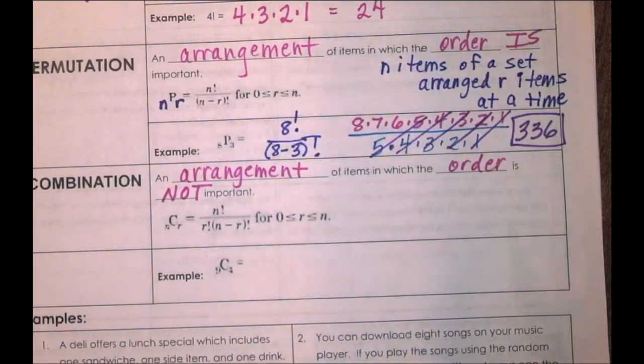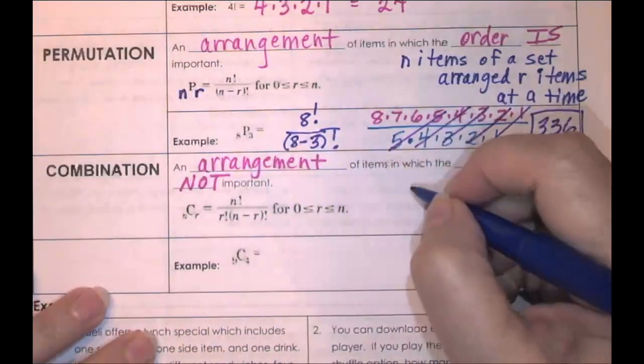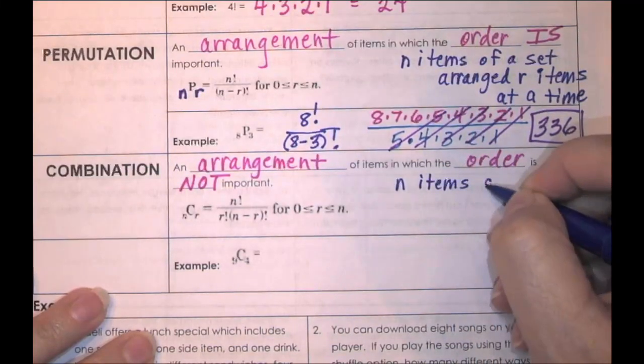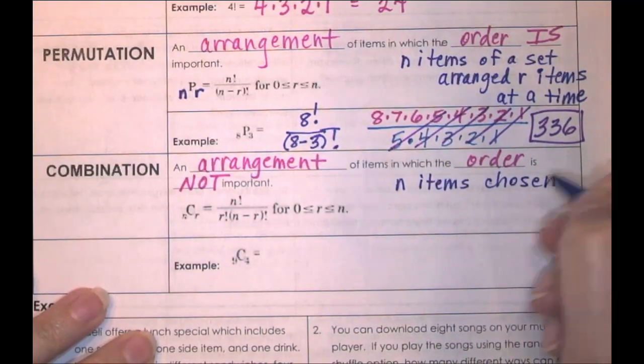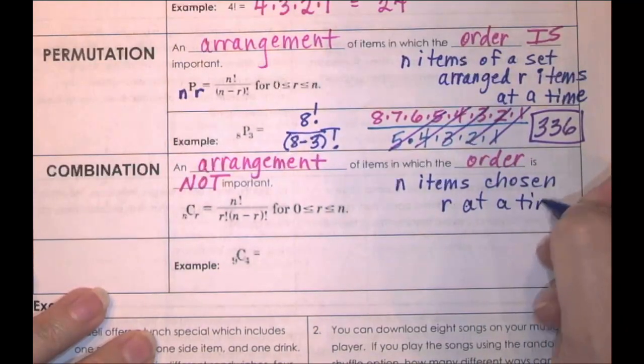So this would be, I'm going to randomly pick those students to work a problem on the board, and order doesn't matter. This N and R is N items chosen R at a time. So do you see the difference?